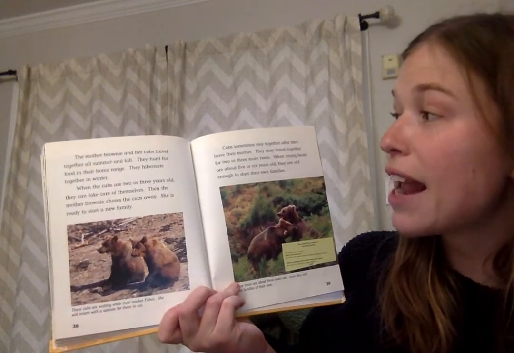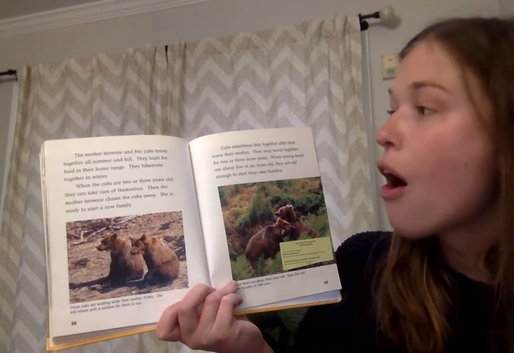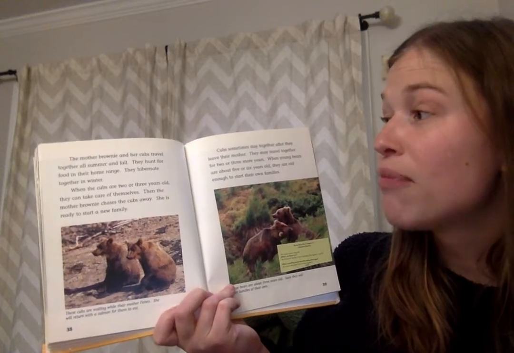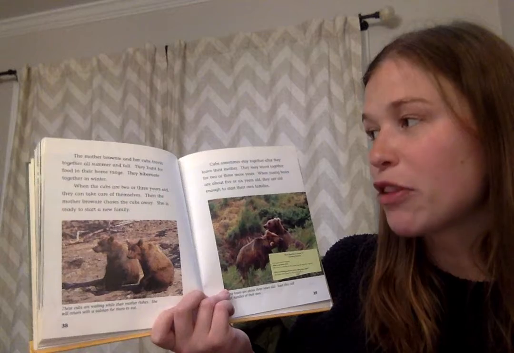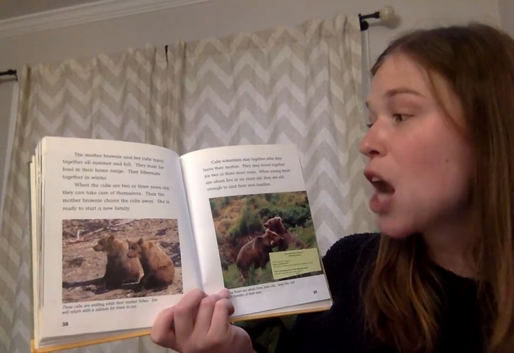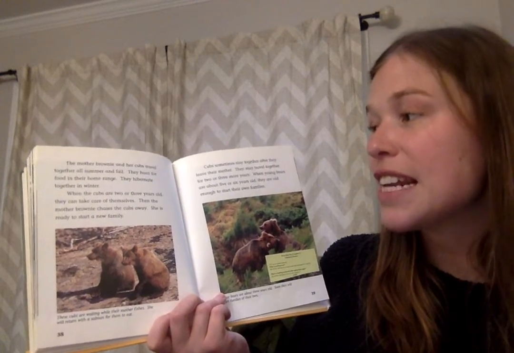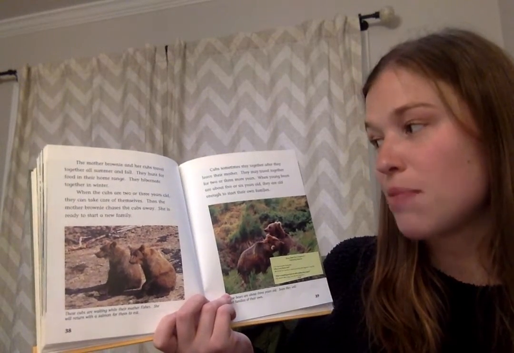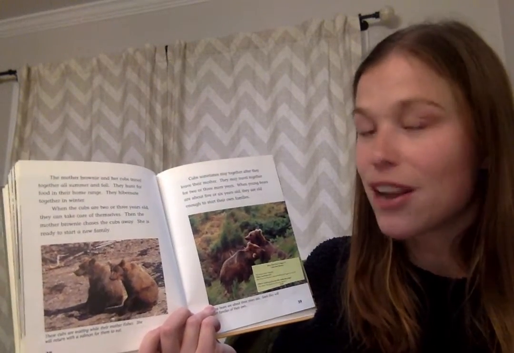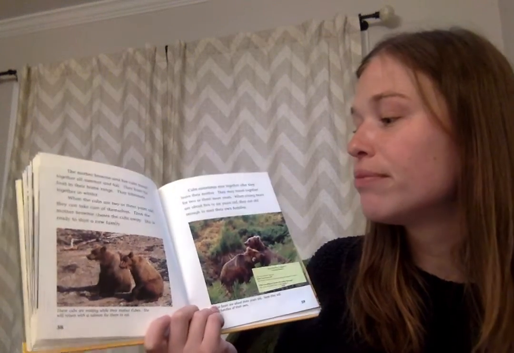The mother brownie and her cubs travel together all summer and fall. They hunt for food in their home range. They hibernate together in winter. When the cubs are 2 or 3 years old, they can take care of themselves. Then the mother brownie chases the cubs away. She is ready to start a new family.